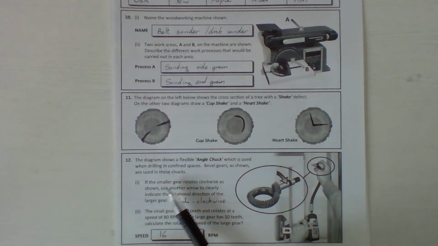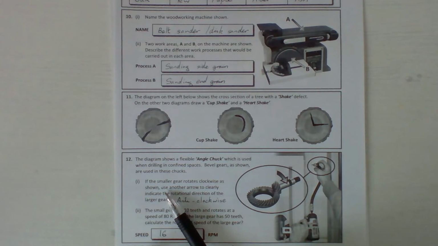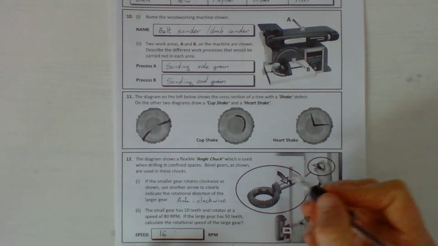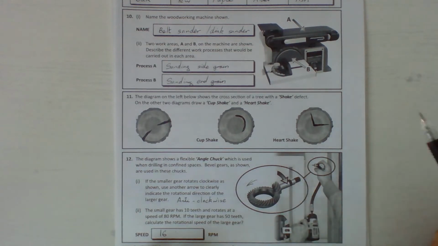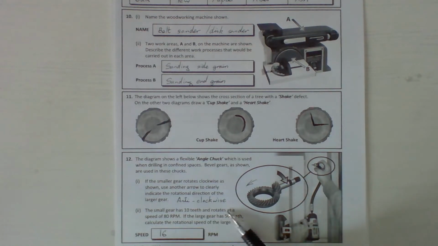Question 12. If the smaller gear rotates clockwise as shown, use another arrow to clearly indicate the rotation direction of the larger gear. It's anti-clockwise. So it is going to be running anti-clockwise, something like that. The smaller gear has 10 teeth and rotates at a speed of 80 revs per minute. If the large gear has 50 teeth, calculate the rotation speed of the gear. So the revs per minute is 16.